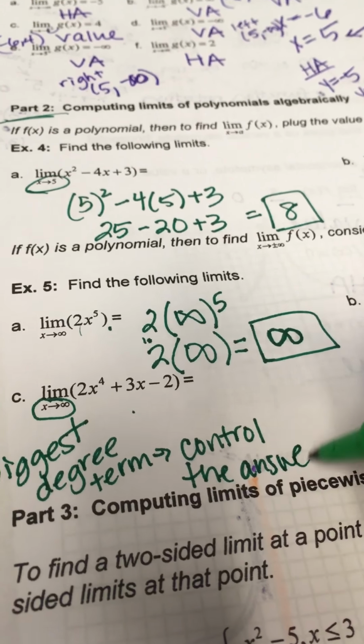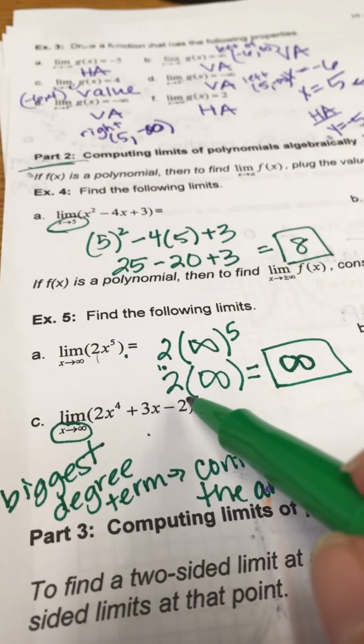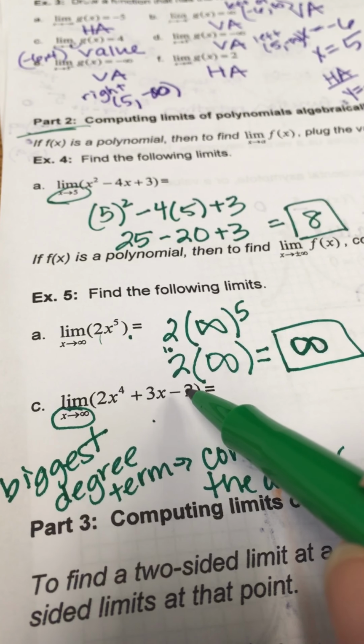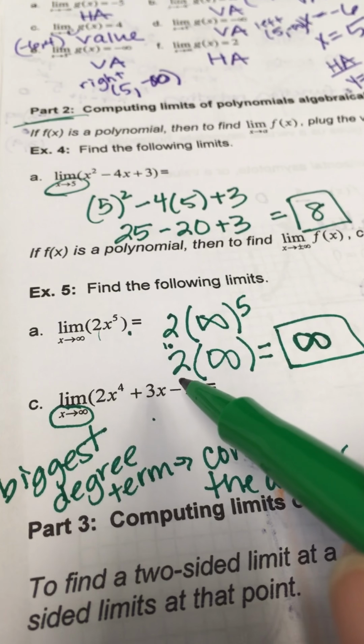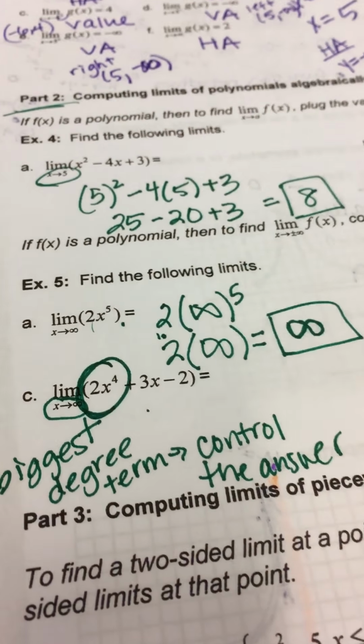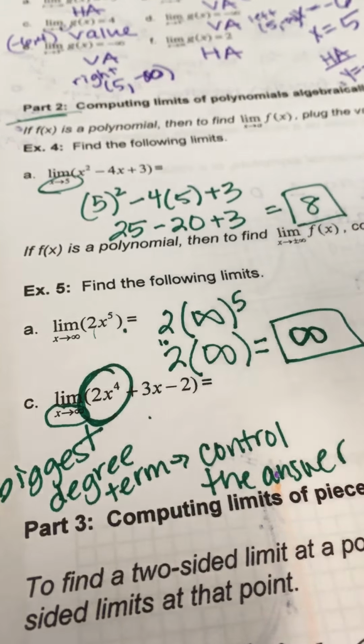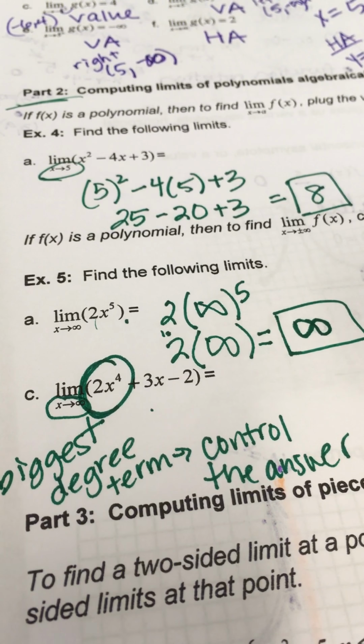Because really, if you're doing infinity, and you're doing it to an exponent of 4, is subtracting 2 really going to change much? It's going to be very, very tiny compared to the degree of 4. So really all your focus is what's happening with that lead term, because everything smaller than that is not changing it by much.